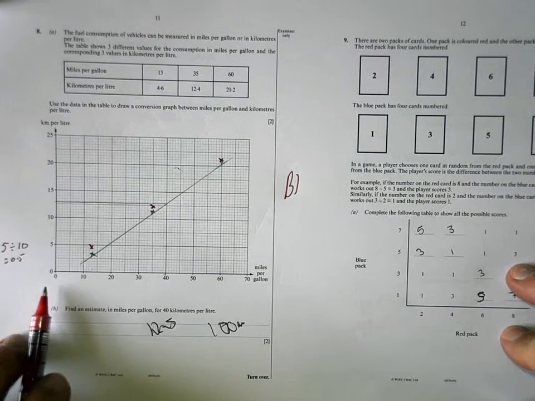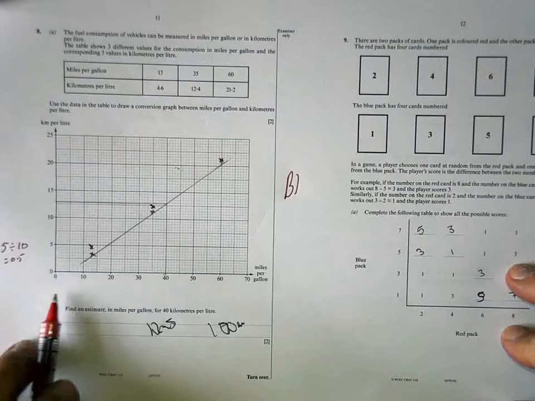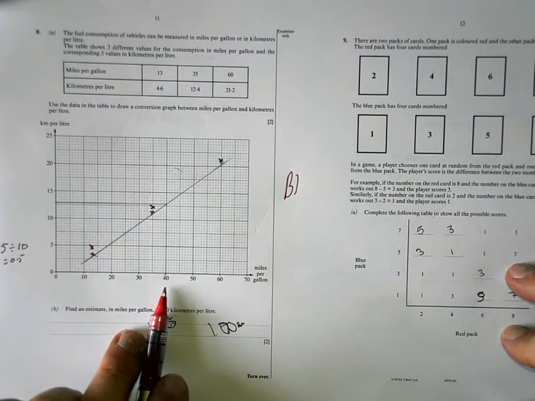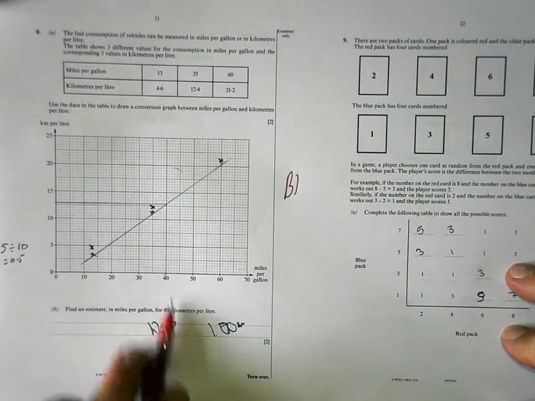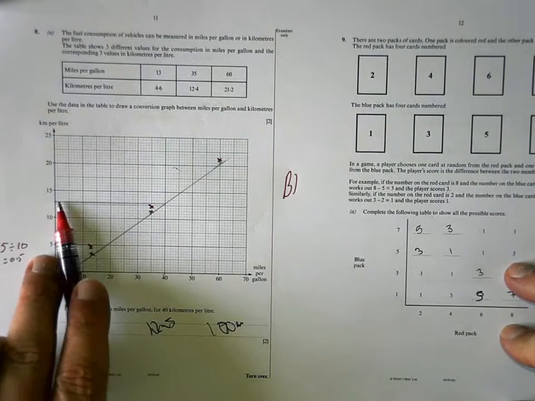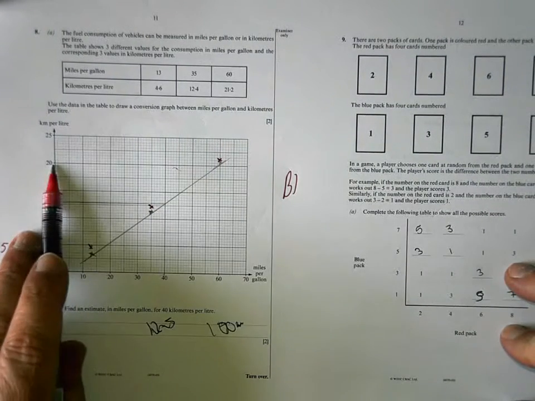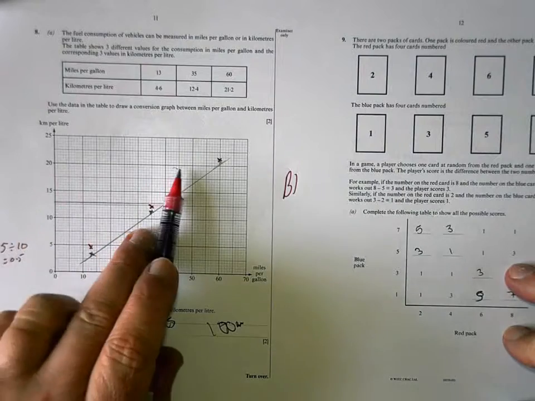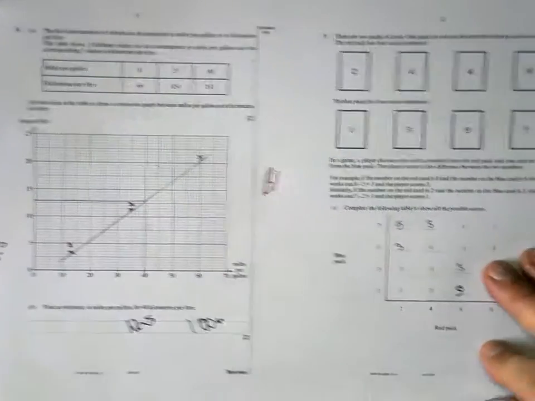And then what you need to do is you've gone the wrong way. Okay, you've read off 40 miles per gallon and read it off that way. Whereas what you need to do is to go to 20, read off what 20 is, and then double it.